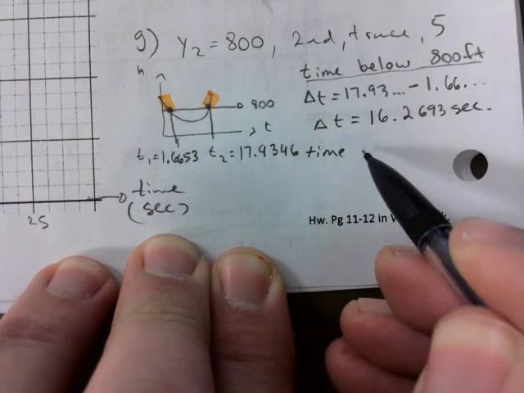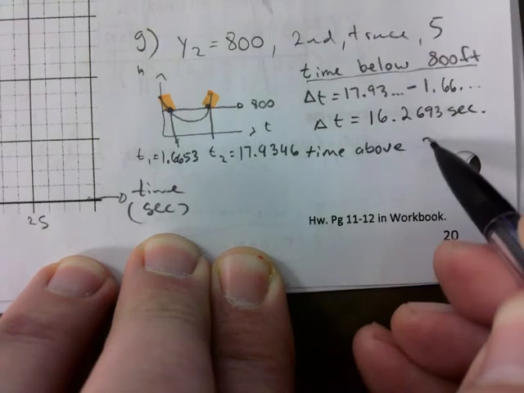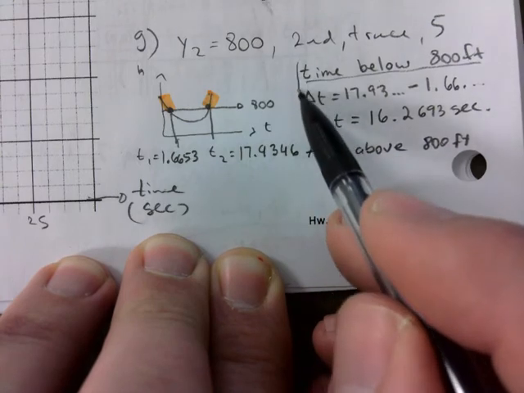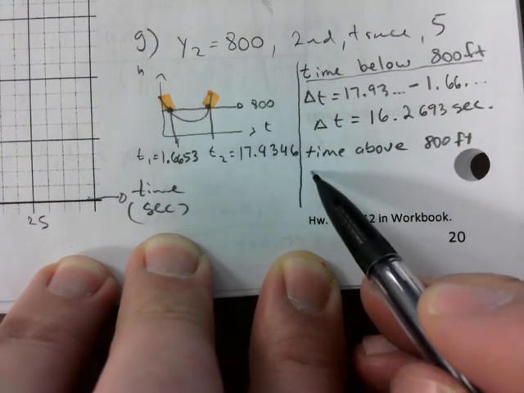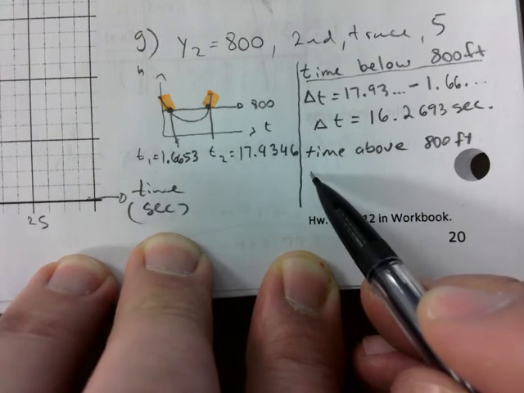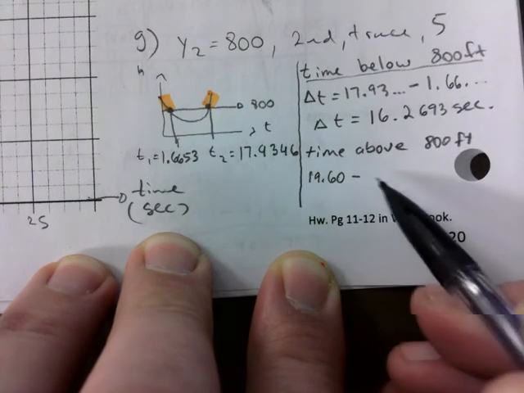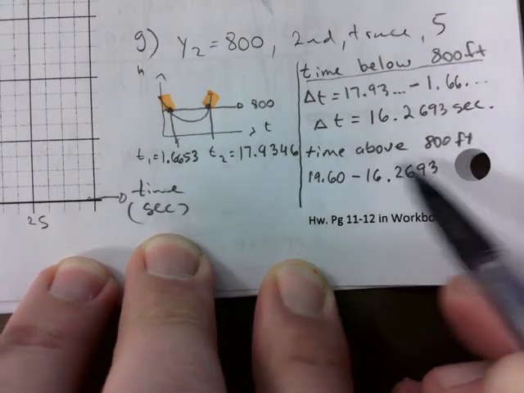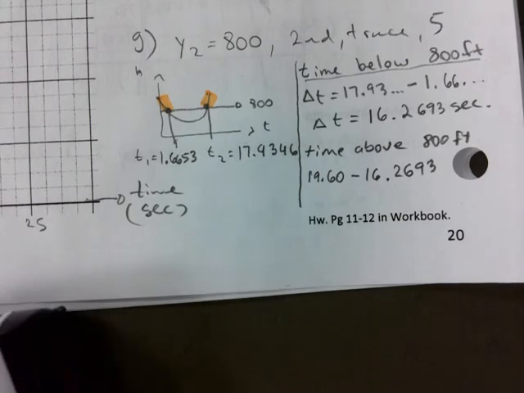Time above, how would I find that? I take the whole time, the whole stunt. So I'm going to go 19.60 minus 16.2693. I'm going to take away the time the plane spent below from the total stunt, right?